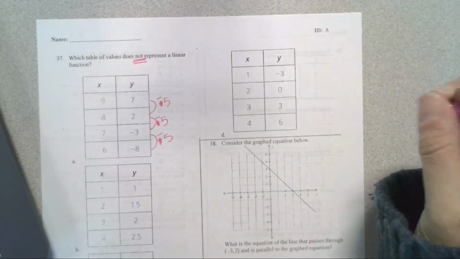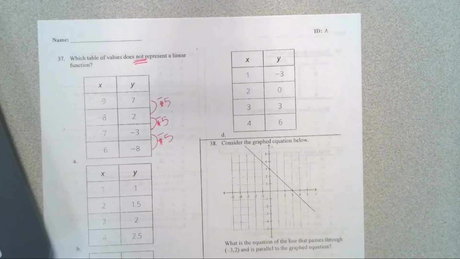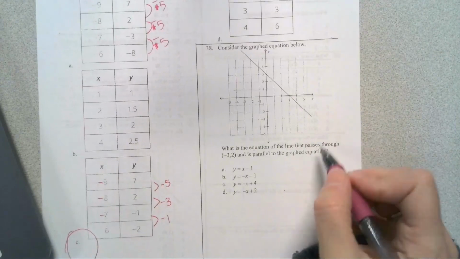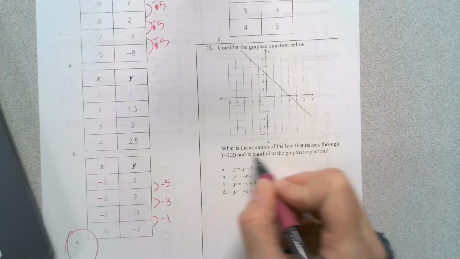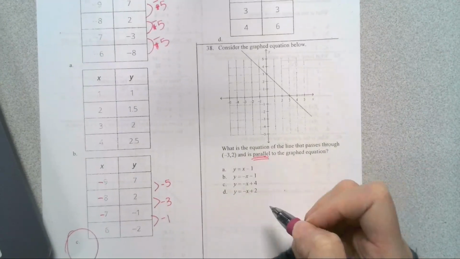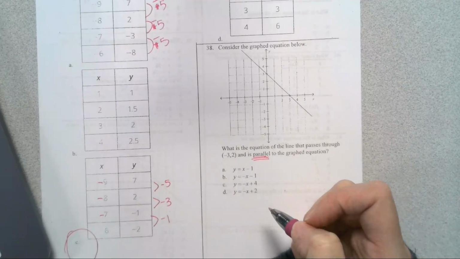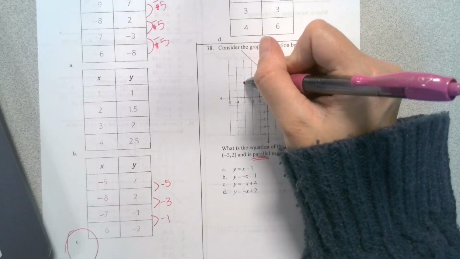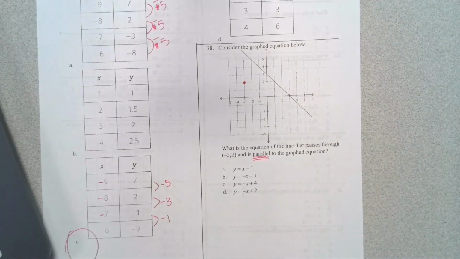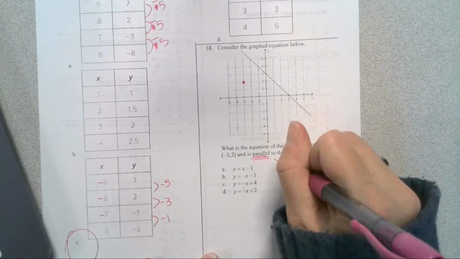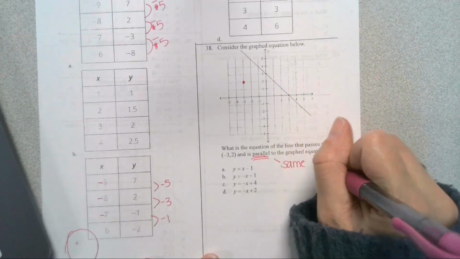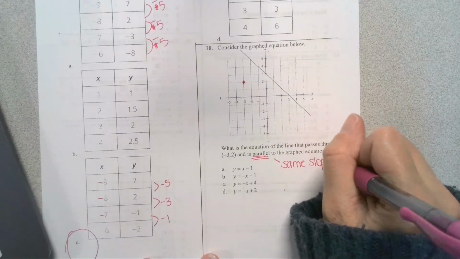All right. 38. I missed 38, what is the equation of the line that passes through negative 3, 2 and is parallel? This should not have been terribly difficult for you, but here's how you do it. Plot the point negative 3, 2. What do you know about parallel lines? Same slopes. So we're going to use the graph to see what the slope is, right?